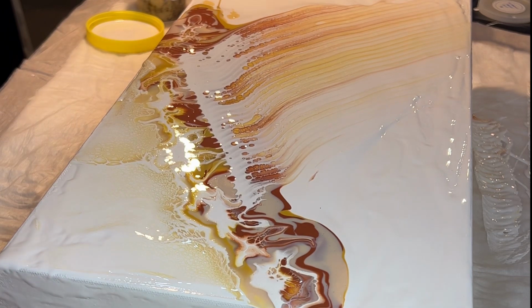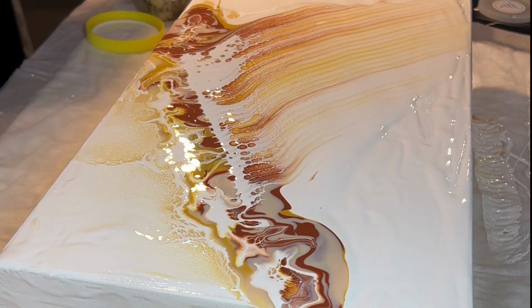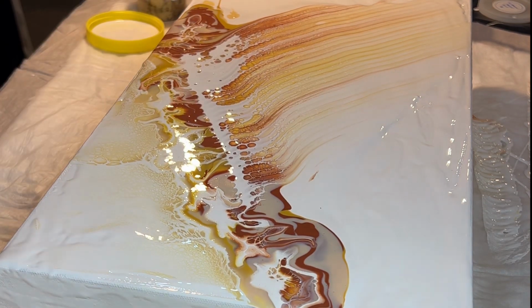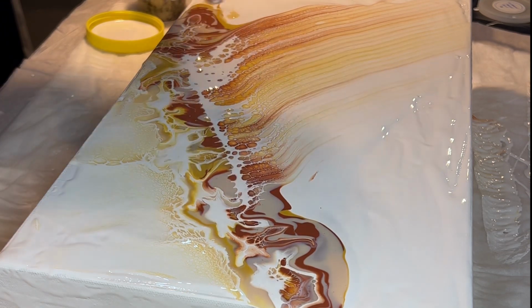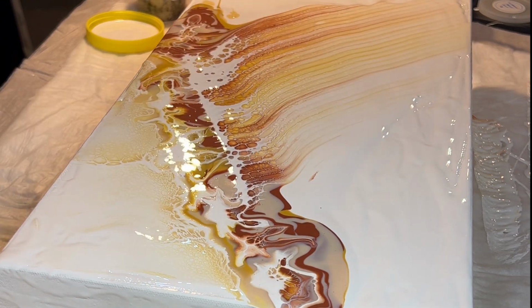And just like the other tools that I use, nice clean wipe in between so that you don't transpose paint onto the next part of your movement here. So this is why I like this tool. As you can see, you got all these beautiful lines going on.